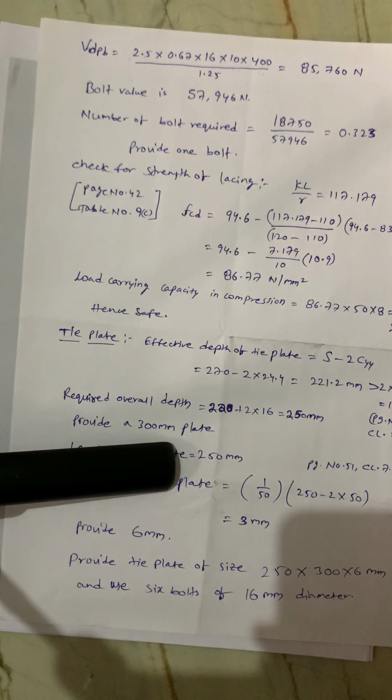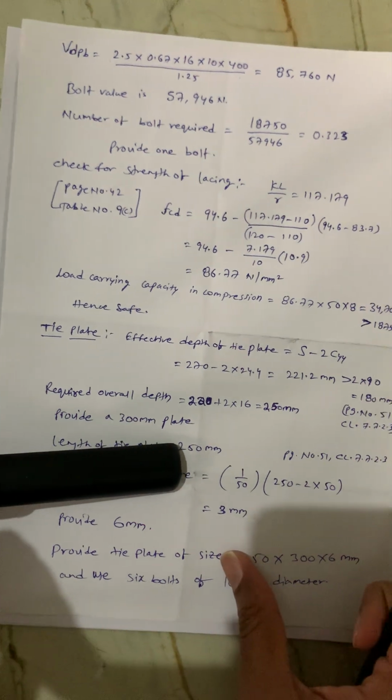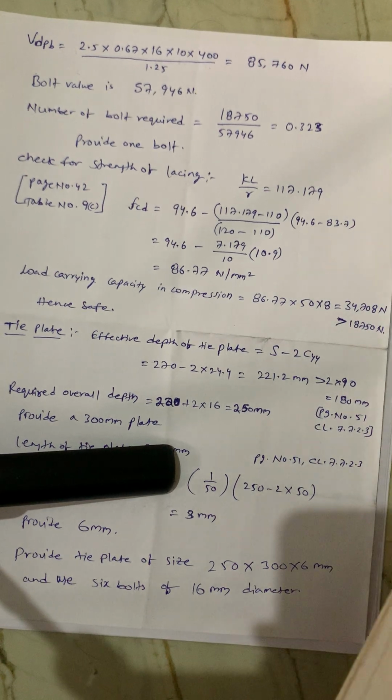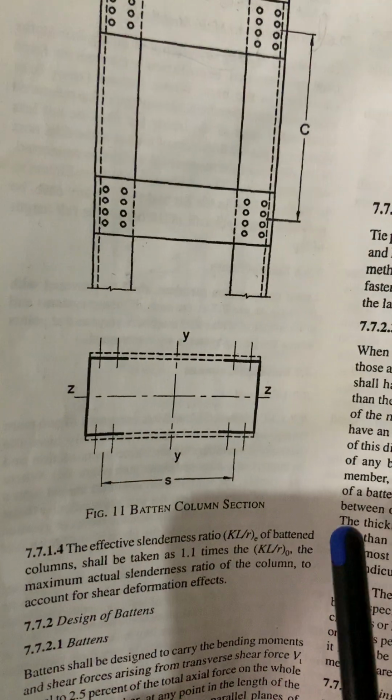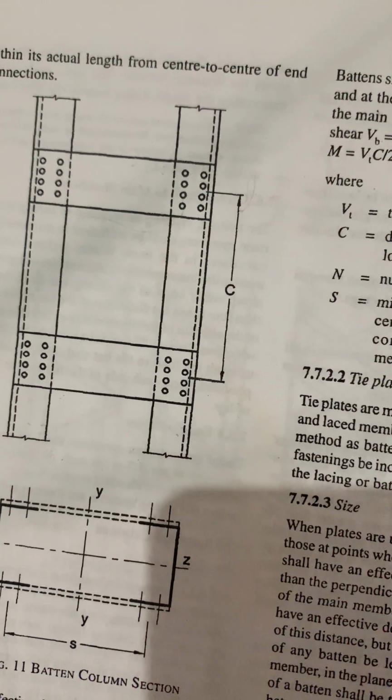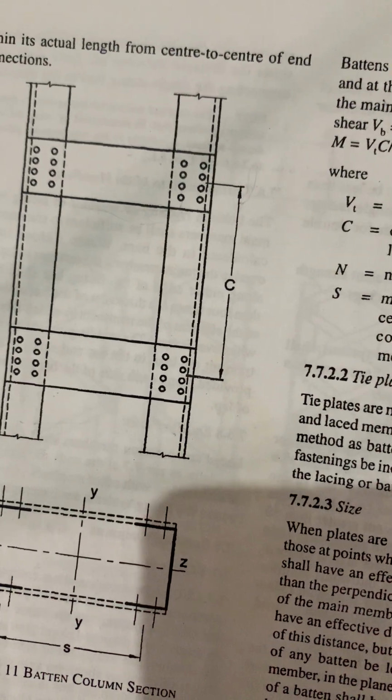In page number 51, clause number 7.7.2.3, which is not less than the tie plate thickness of the plates. Here the size of the plates, all these are mentioned in the code book.